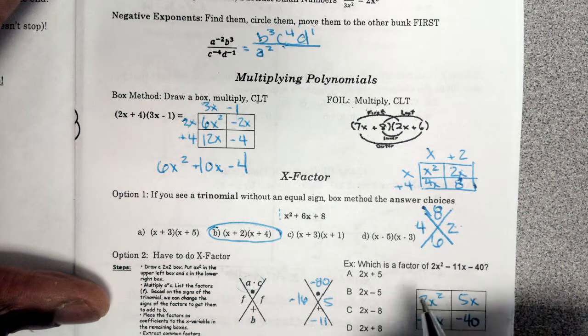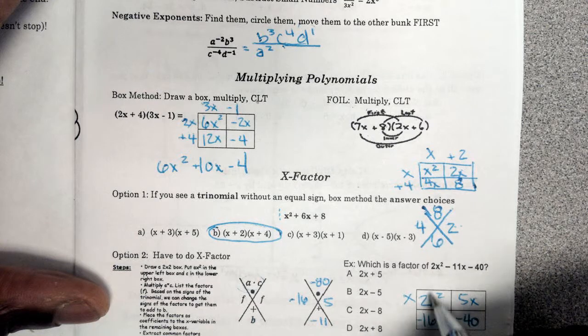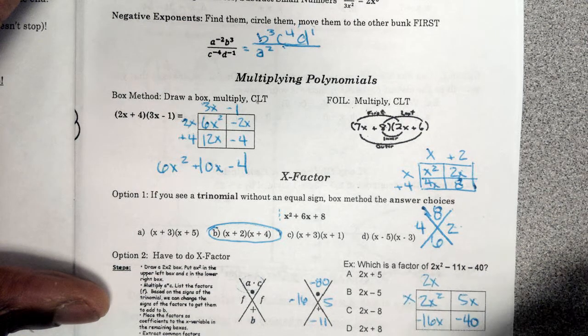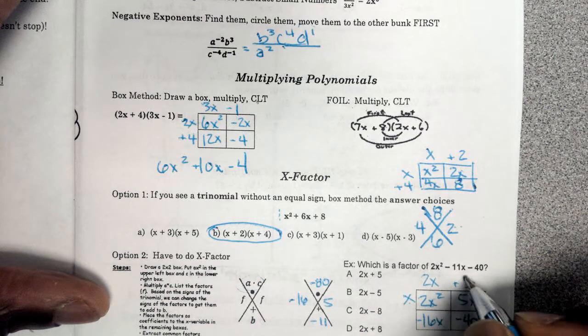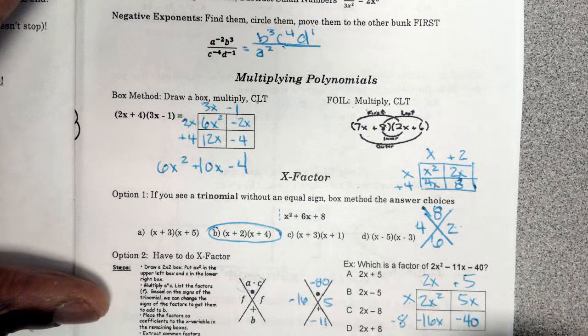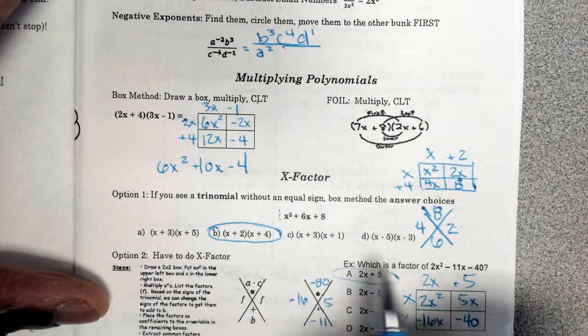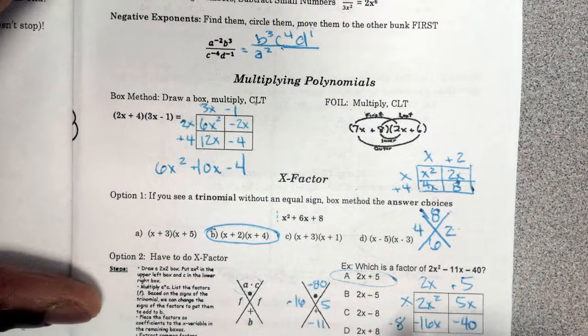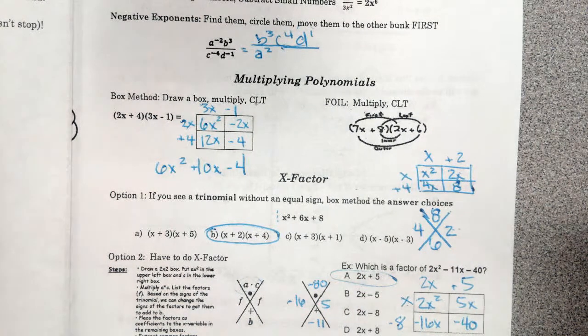Factor across; notice only an x can come out here, 2x comes out here, and 2x times x is 2x squared. Factor out a 5 there, and a negative 8 here. So we got 2x plus 5 times x minus 8, so our answer is A. Notice it doesn't have both of them. It says which is a factor, so it just wants one of them.